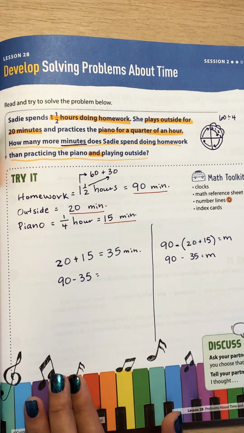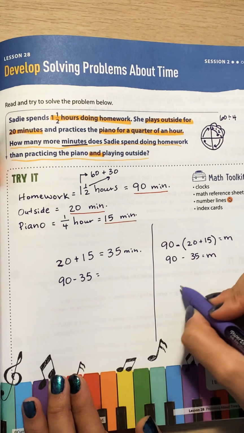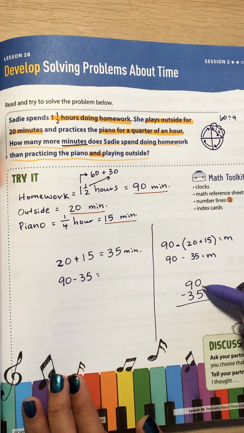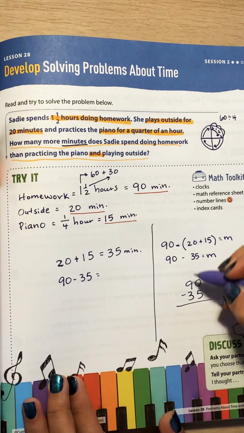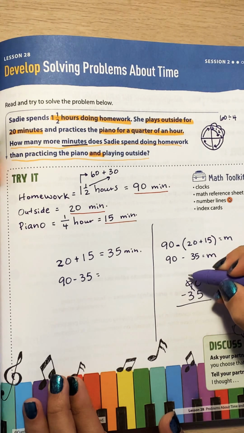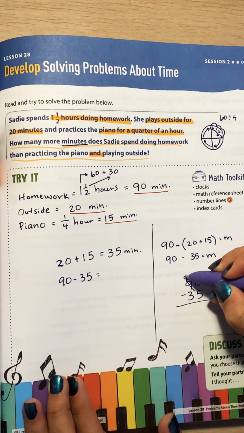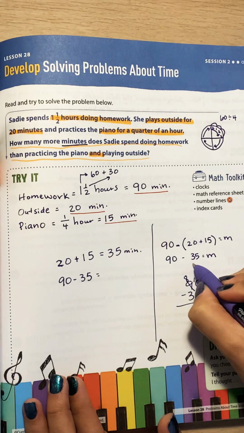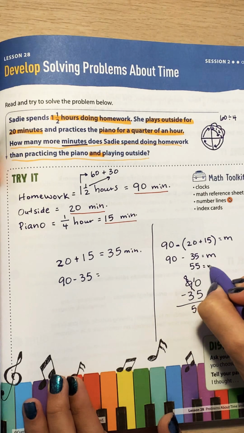Okay, I'm assuming you paused. I'll do that over here. 90 minus 35. I can't do 0 minus 5, so I have to borrow from the 9 or regroup 10 from the 90, and that'll be 1. Okay, 10 minus 5 is 5. 8 minus 3 is 5. Okay, so 55 minutes.